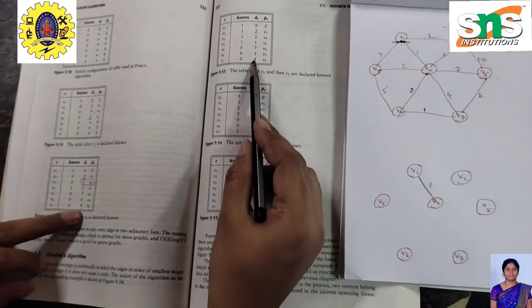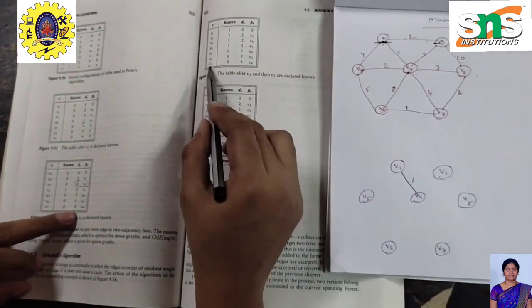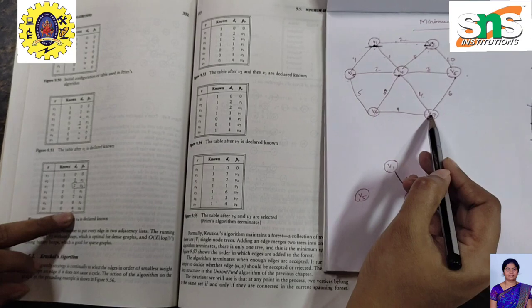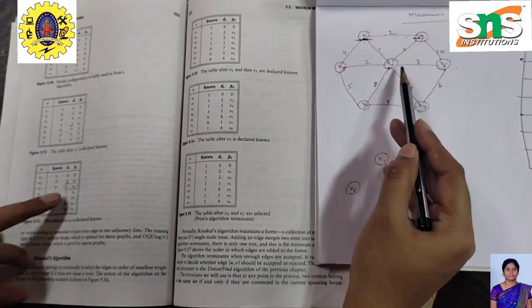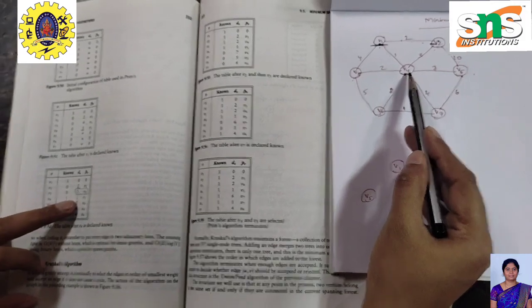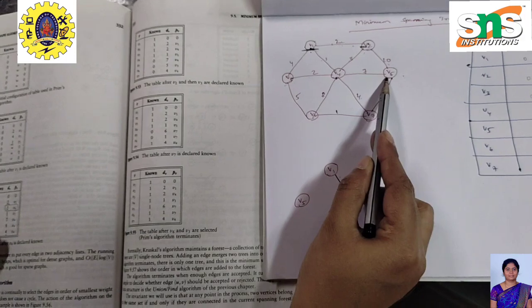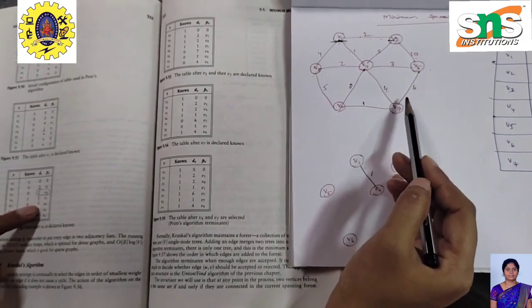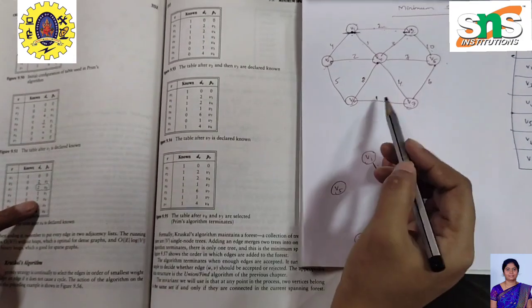So from V7, I can visit V4. V4 already has 1, so I need not update this one. Then V7 to V5: already I have 7, now I have 6, so I have to update that here.